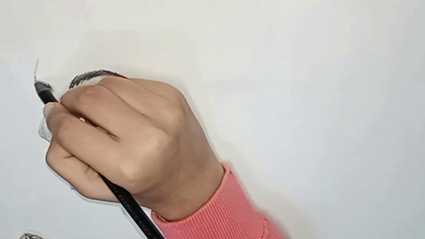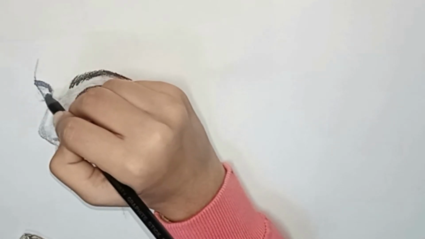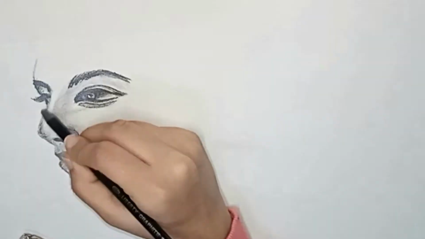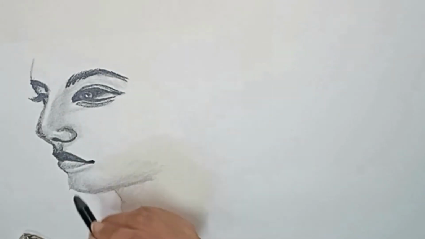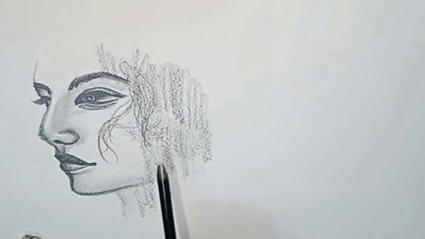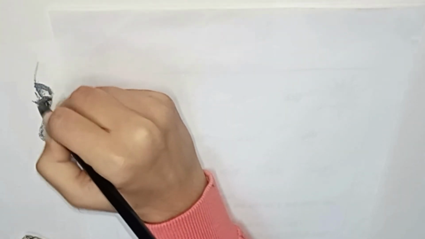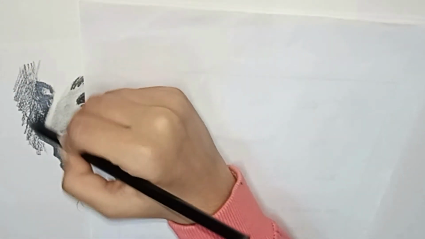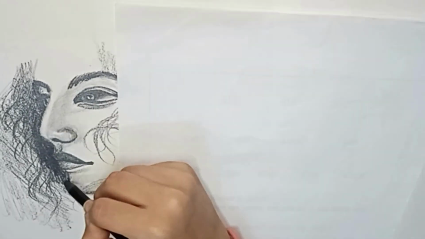As you can see, I have completed the eyes and now I'm doing the nose and the lips, and I'm roughly doing the shading in the background of the hair. This face is lighter, so I'm doing a darker shade in the background. So this is the pencil sketch, and now we will start with the charcoal sketch.